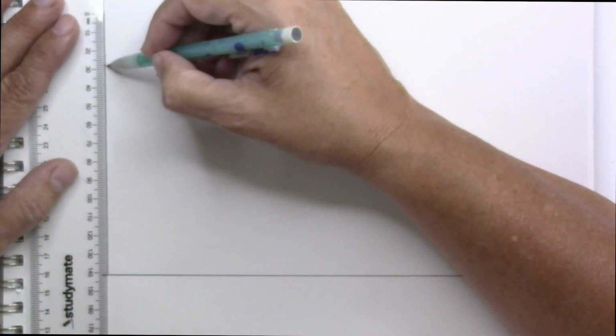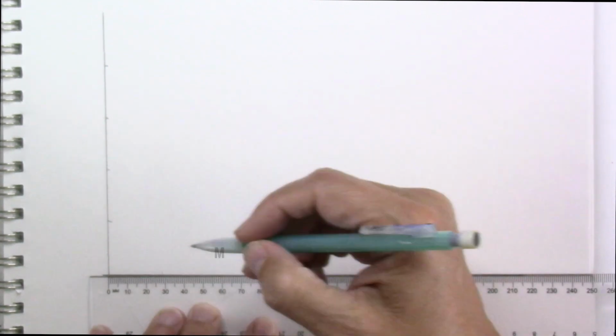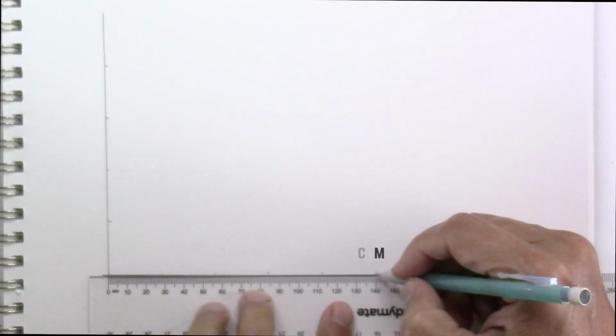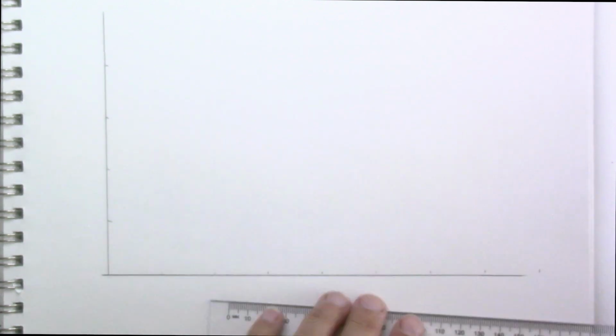The vertical measurements are 2.8, 5.6, 8.4, 11.2, 14. The horizontal measurements are 2.8, 5.6, 8.4, 11.2, 14, 16.8, 19.6, 22.4.